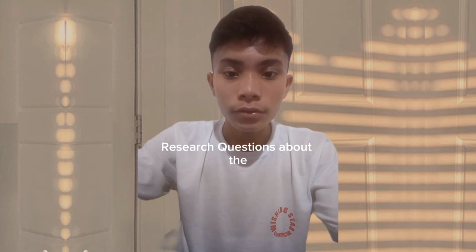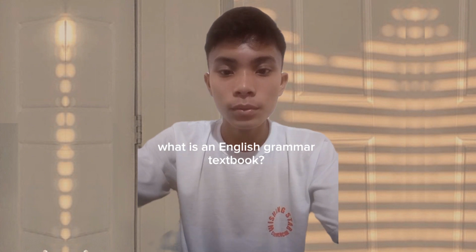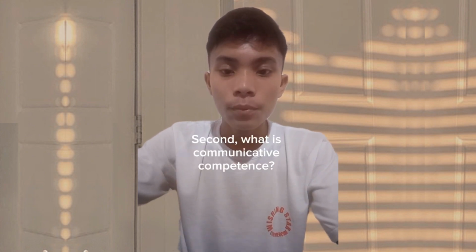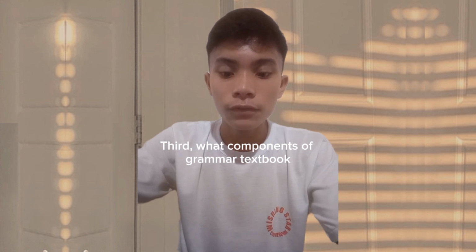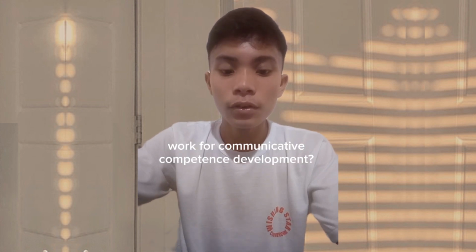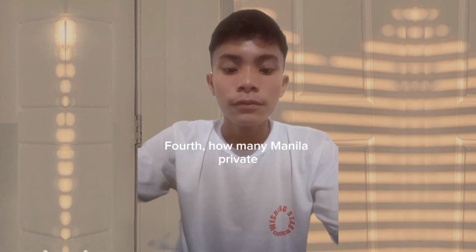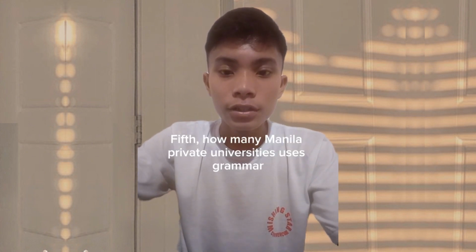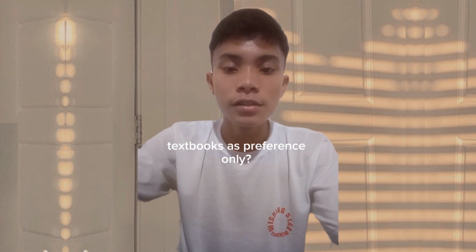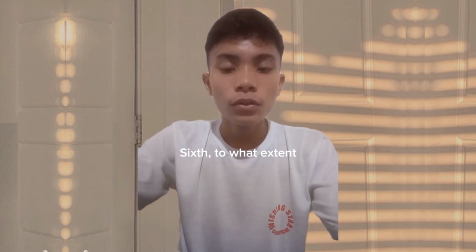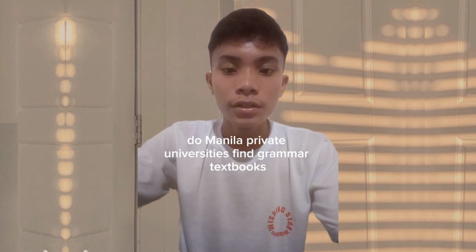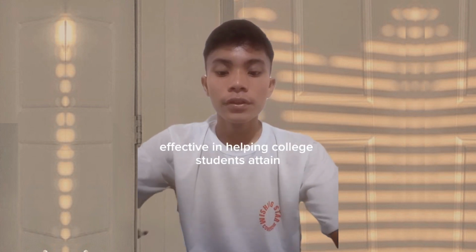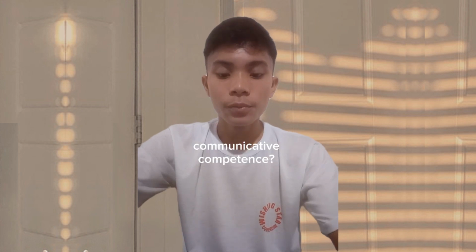Research questions about the research problem. First question, what is an English grammar textbook? Second, what is communicative competence? Third, what components of the grammar textbook work for communicative competence development? Fourth, how many Manila private universities require the use of grammar textbooks? Fifth, how many Manila private universities use grammar textbooks as reference only? Sixth, to what extent do Manila private universities find grammar textbooks effective in helping college students attain communicative competence?